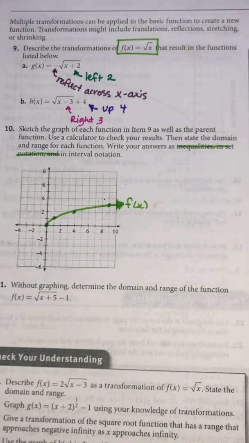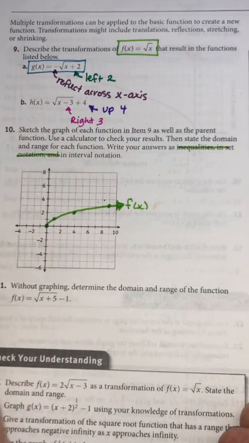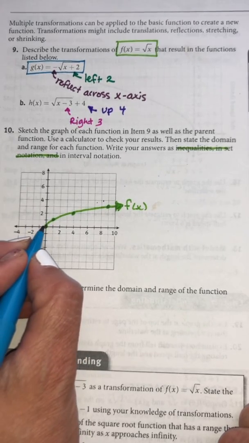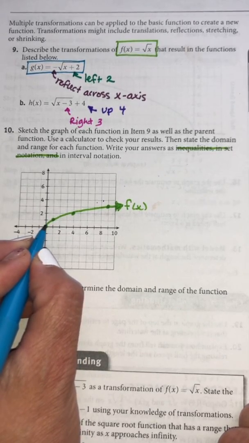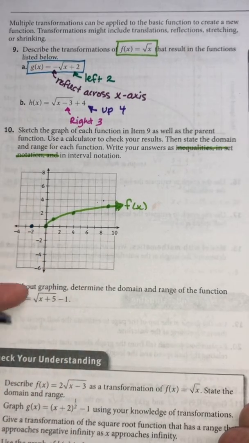And let's do g of x. Oh, since I have this blue right here, I'll do it in blue. G of x is in blue. So it was shifted to the left 2. So I'm going to shift the first point there to the left 2 units because that's where it's going to land. But then it's getting flipped over the x-axis.